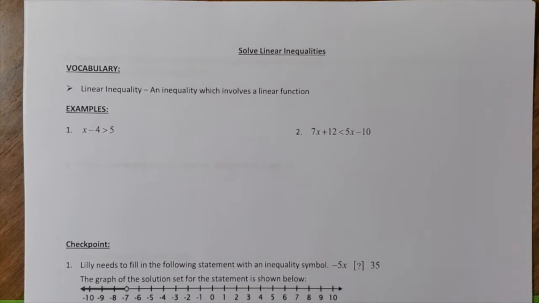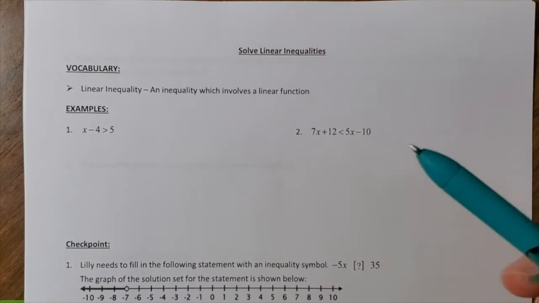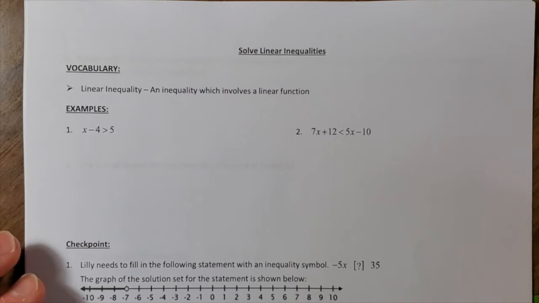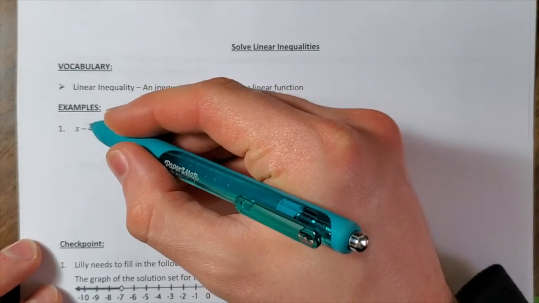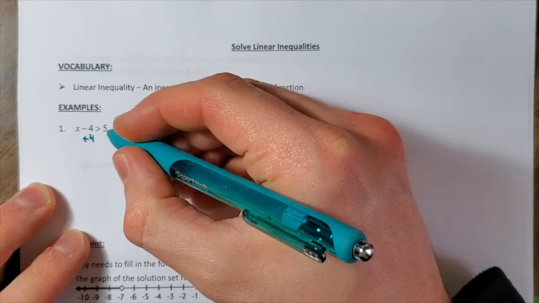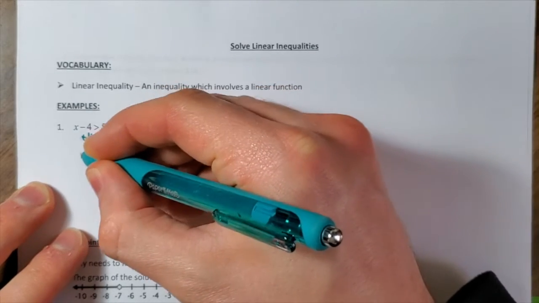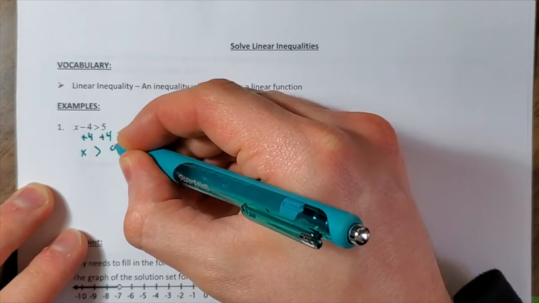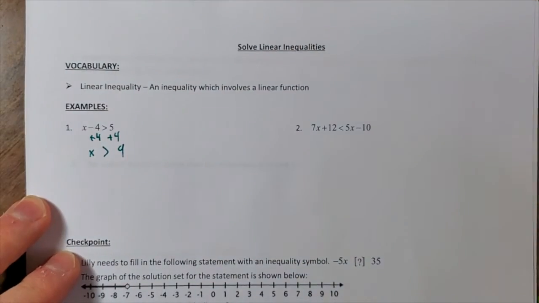To get started, let's go over what a linear inequality is, which is an inequality that involves a linear function. And then we have a couple of examples of them for numbers 1 and 2. So let's see, if we have x minus 4 is greater than 5, well, if we want to compare x properly, we need to isolate it by itself, which will give us x is greater than 9 if we add 4 to both sides here.